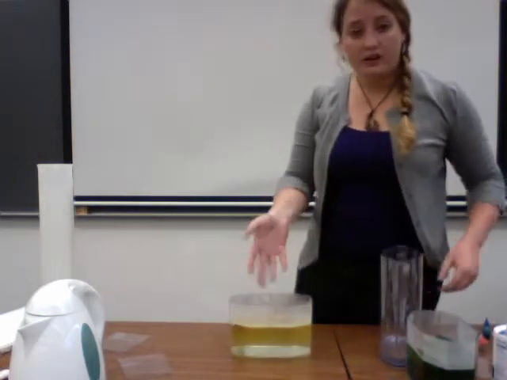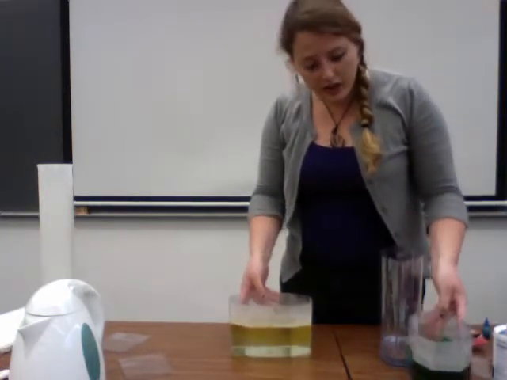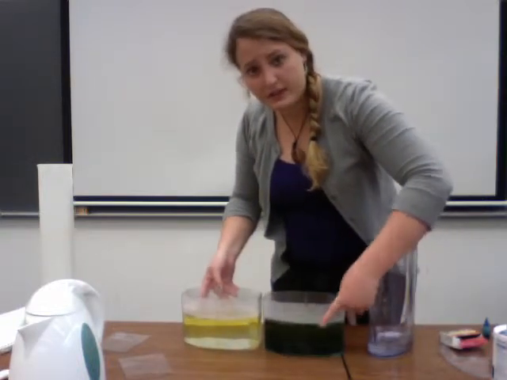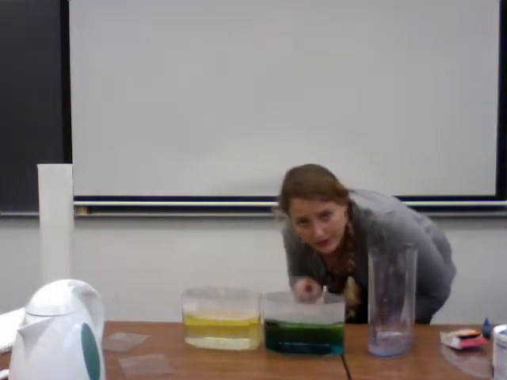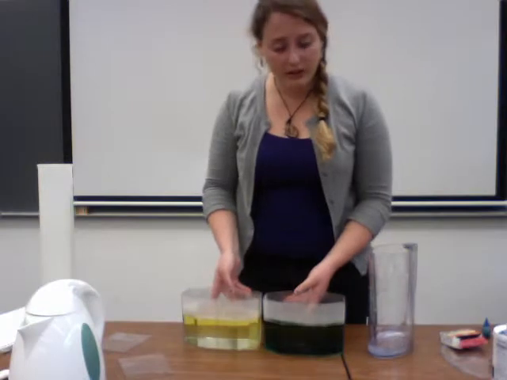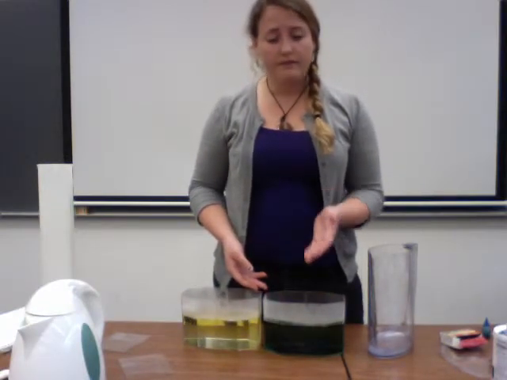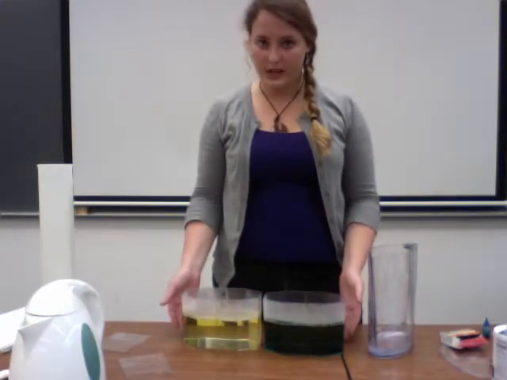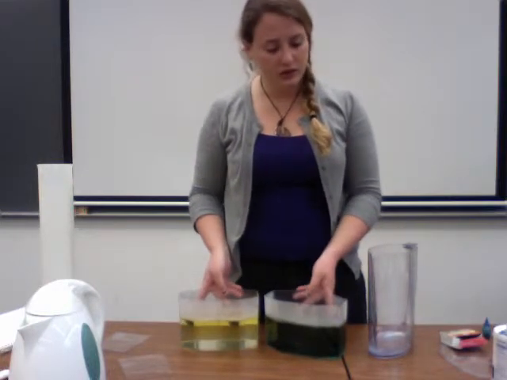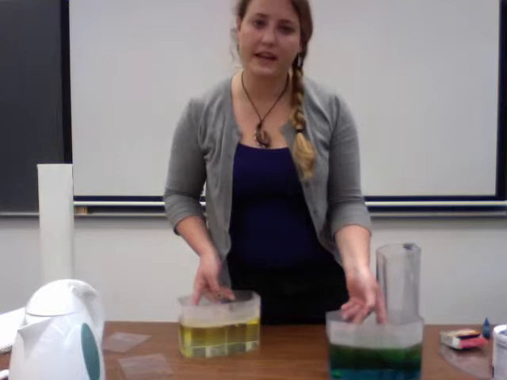So we have our salt versus fresh and our cold versus hot, which is mixing just a little bit. But you can still sort of see a lighter layer on the top. That's how water density works. Less dense water sits on top of more dense water. I wonder what that means for the ocean. What do you guys think?